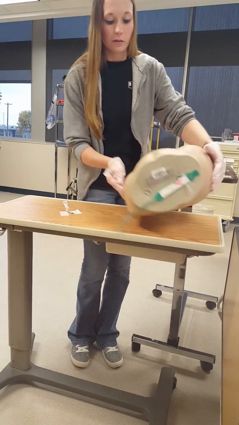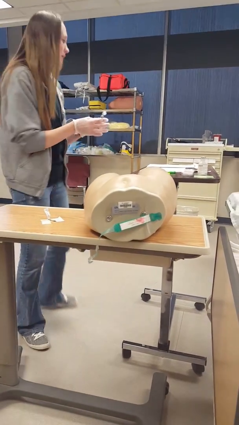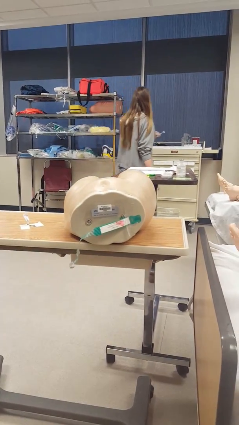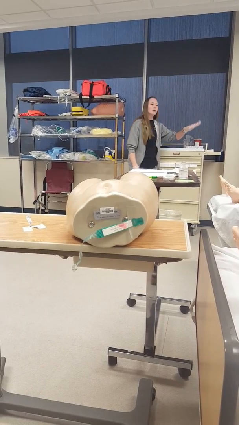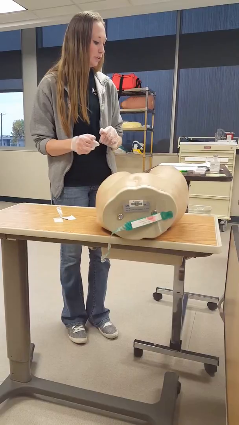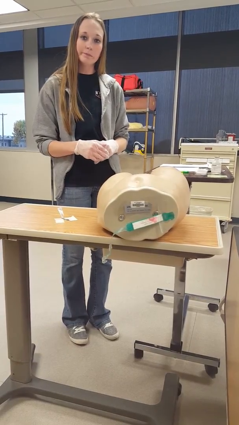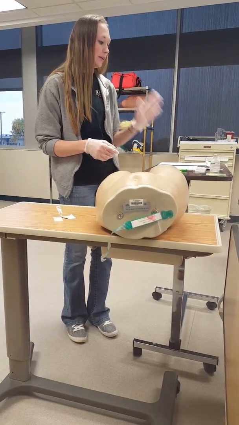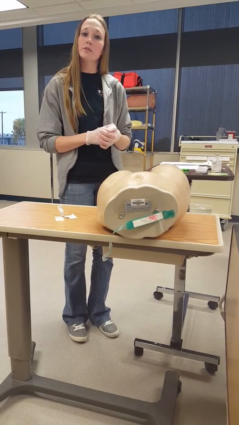And then I would lock my needle, and then I would put it in the disposable area. And then I would ask you if there's anything else I can do for you today. And I would document and take off my gloves and wash my hands.